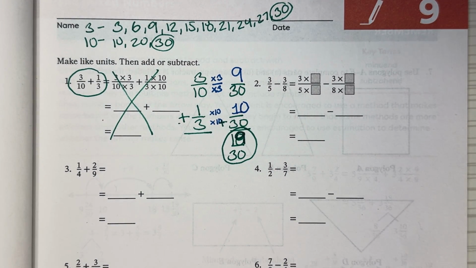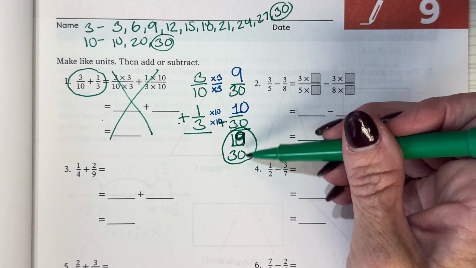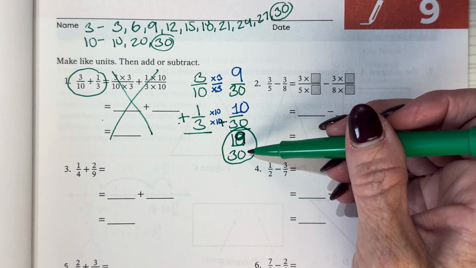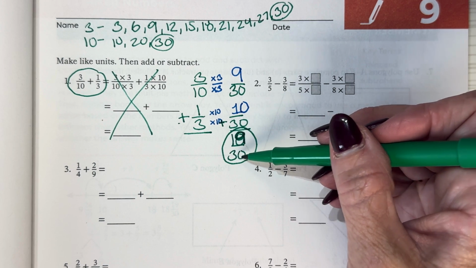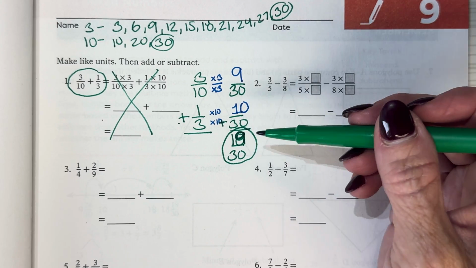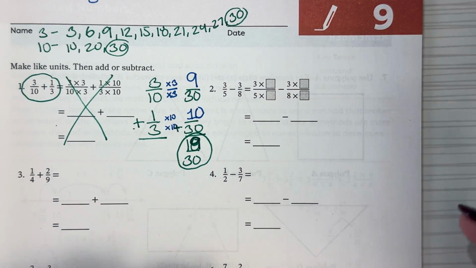Now my final step says fix it if it's greater than 1. This is not greater than 1. And to simplify, I know there's not a GCF that's other than 1. I know there's no number that fits into both of these other than 1. And that's because I know my times tables really well. Okay, so let's go on to our next one.